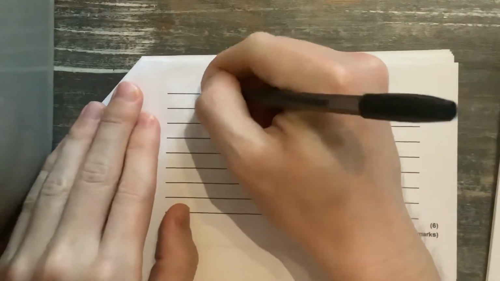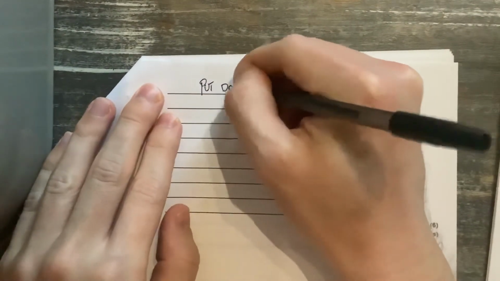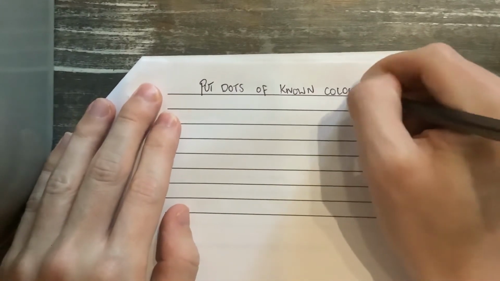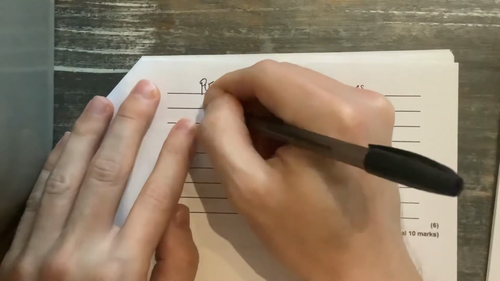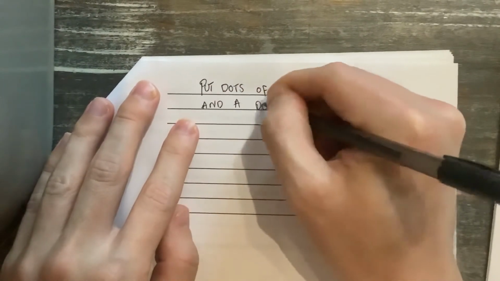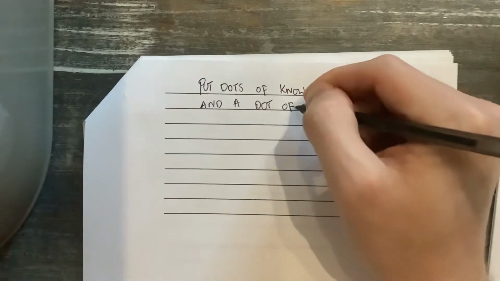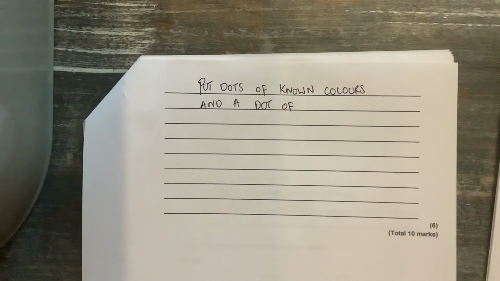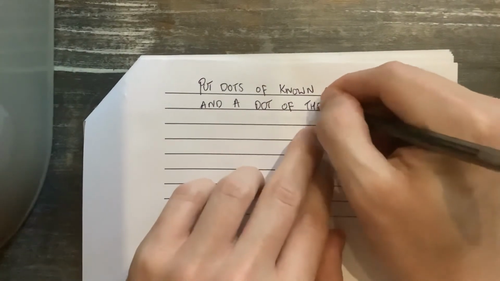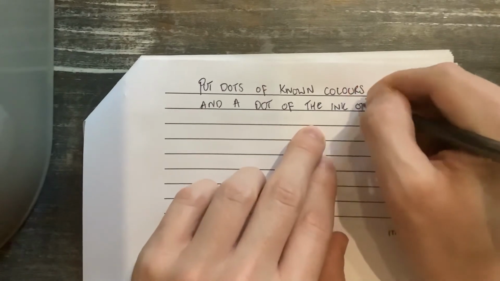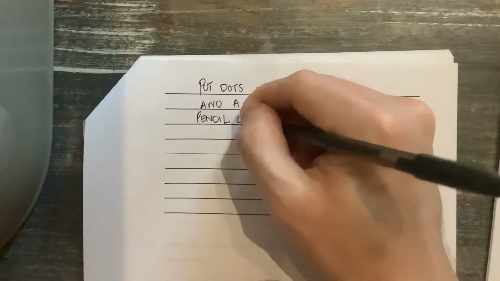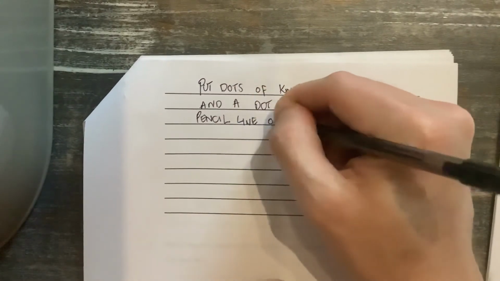Put dots of known colours and a dot of an unknown on a pencil line. Has to be pencil, so the line doesn't interfere with your results, doesn't travel up the paper.